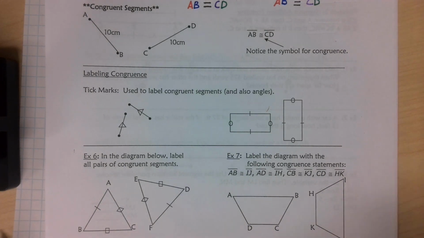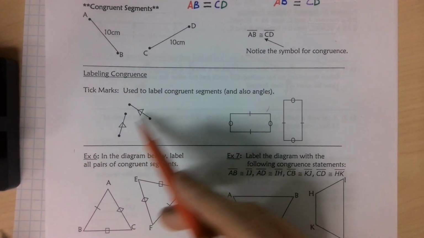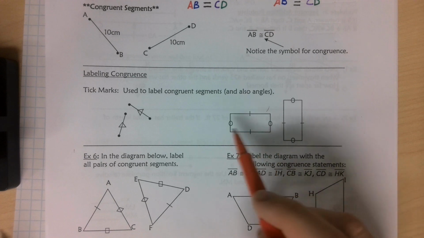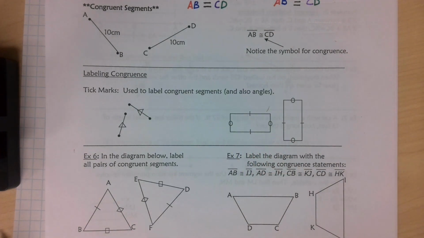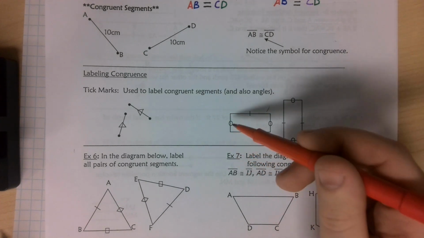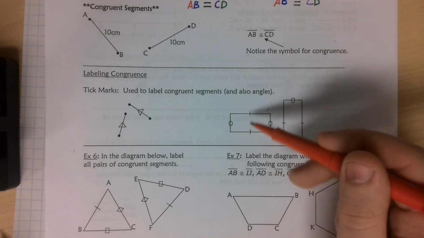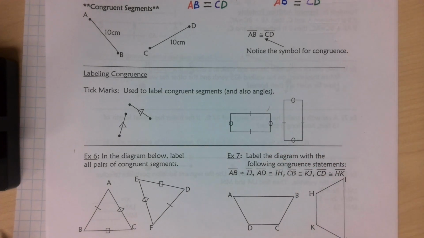These tick marks can really be anything. Here, they're triangles. Here, we've got a couple of them that are lines, and a couple of them that are circles. Tick marks show that two sides with the same tick mark are congruent. So, for instance, these two sides are the same, but these longer two are different from the original two.